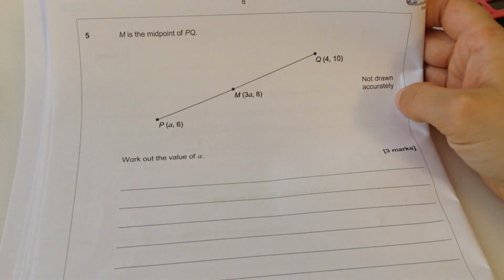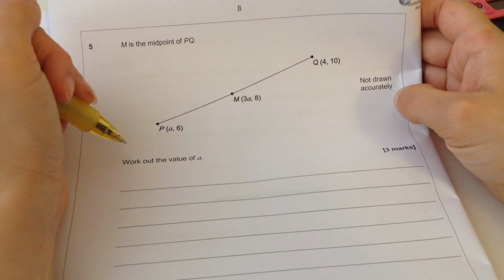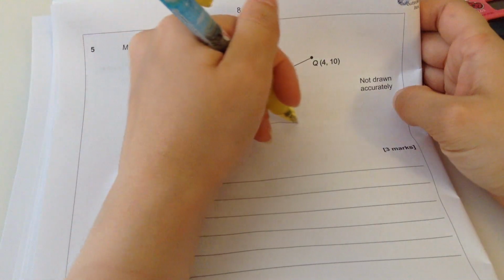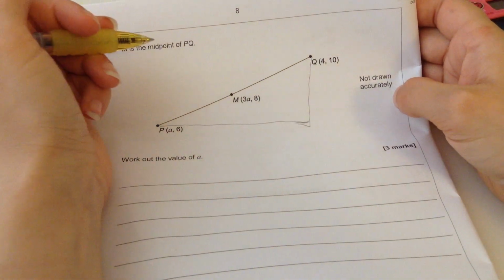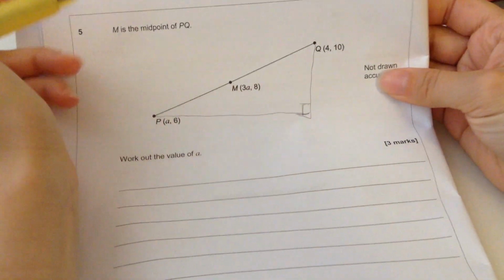Alright, this looks very familiar. I swear this was on the last paper. But this time, it doesn't say we need to use an algebraic method, so that makes me happy. I feel like they listened to me. I feel like they watched my video and they're like, oh, you know what, she's right. We shouldn't dictate methods. Let's quickly change the second paper.